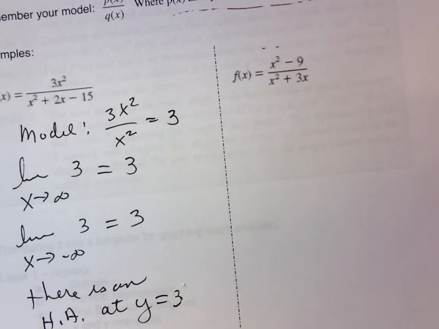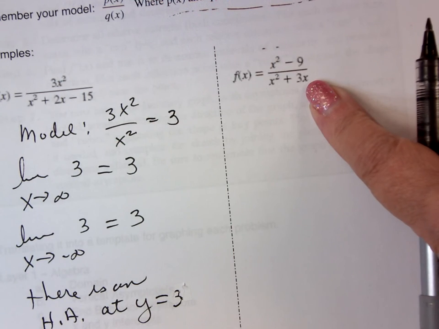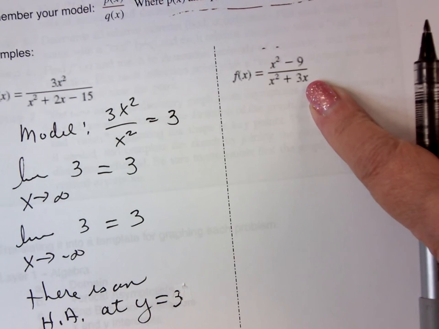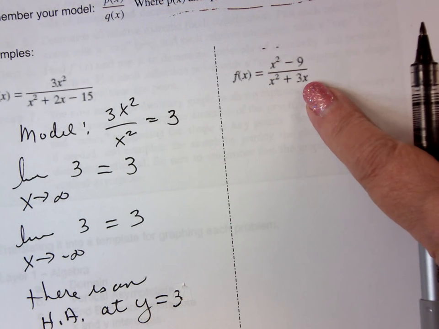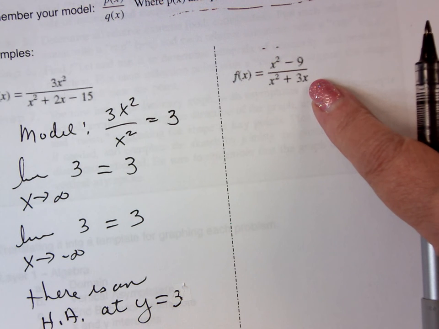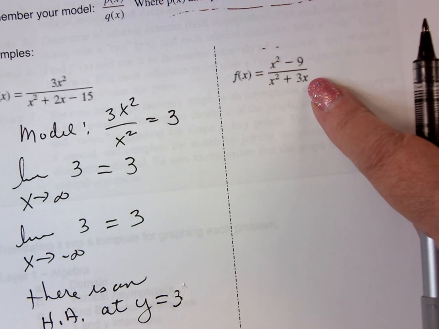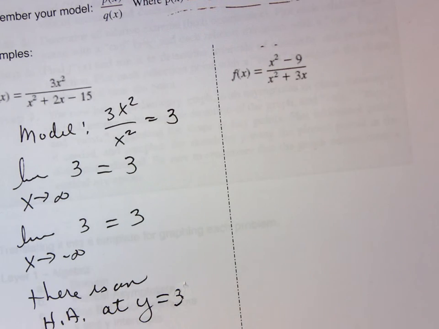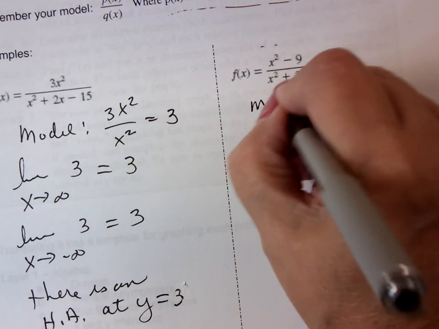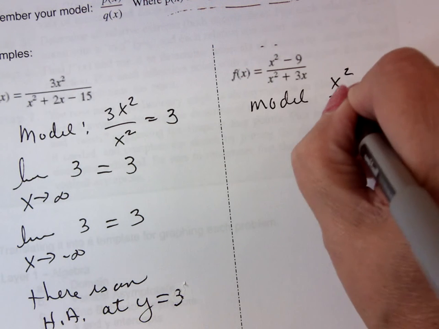And again, we're going to limits at infinity, so we're far away from 3, the hole in the graph. We're far away from 0, or negative 3, the hole in the graph, and x equals 0, the VA, because I'm going to infinity. So I don't care what's happening in that middle part. I care about what's happening toward the end. So that says my model is going to be x squared over x squared, which is 1.